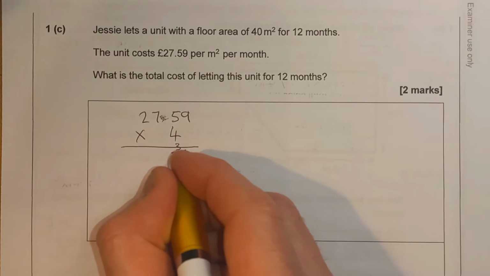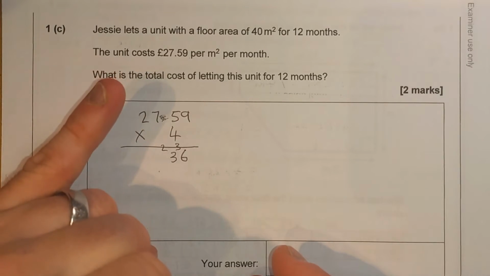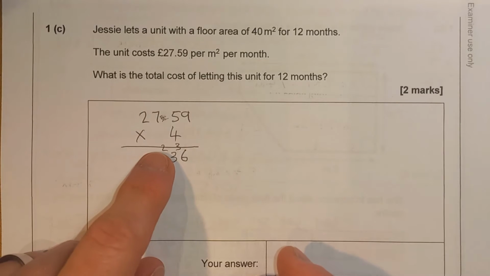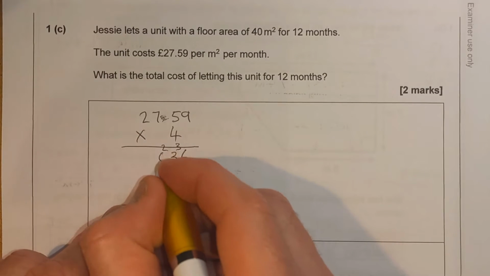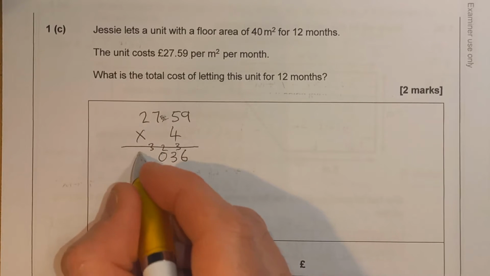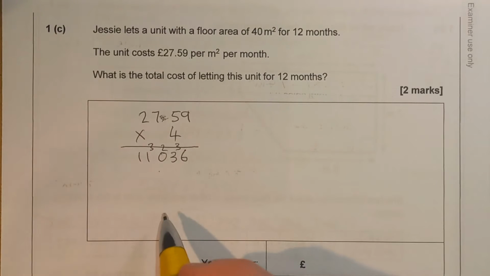Add on the 3. 23. 4 times 7. 7, 14, 21, 28. 29, 30 because of the 2. 2 times 4 is 8. Add the 3. 11.